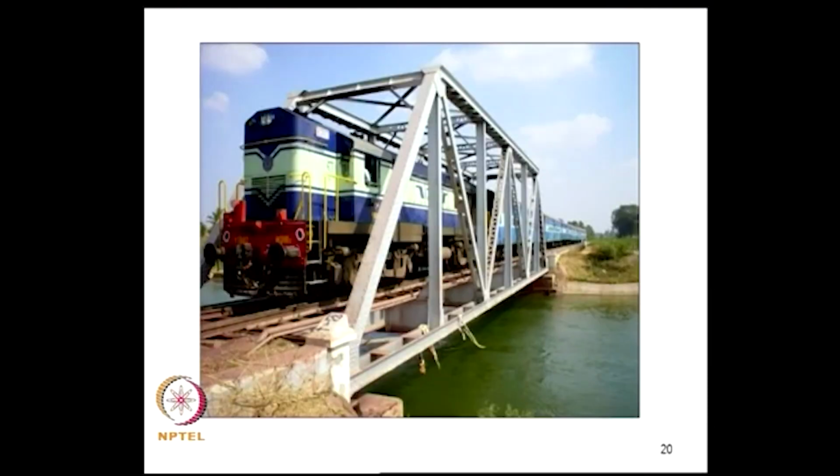Now, as I already said, we have idealized the supporting structure as an Euler-Bernoulli beam and the moving oscillator as a moving vehicle, a single degree of freedom system. In practice however, the supporting structure can be very complex. This is one of the simpler forms of a bridge. Bridge structures are a lot more complicated than this, and this is a moving train. It is a series of elastic systems having mass and stiffness and damping characteristics.